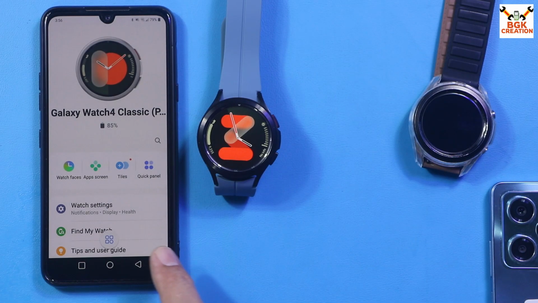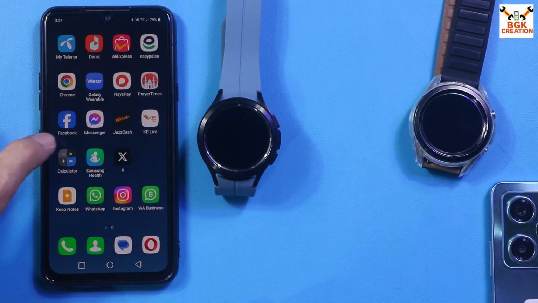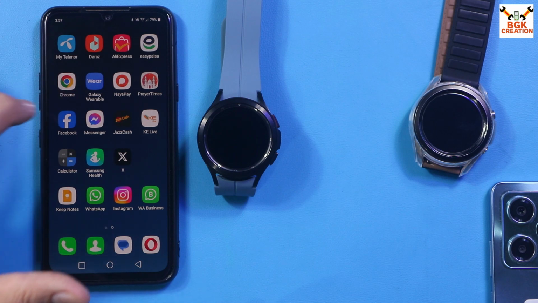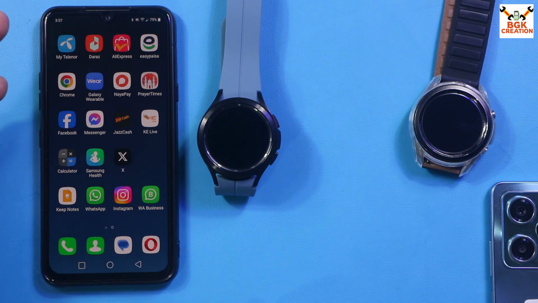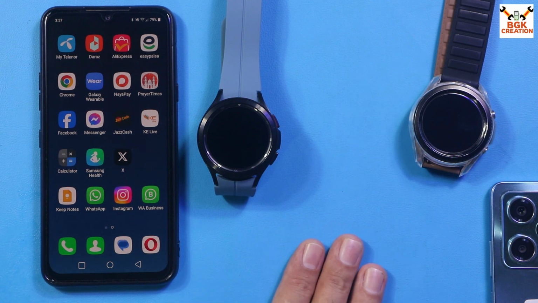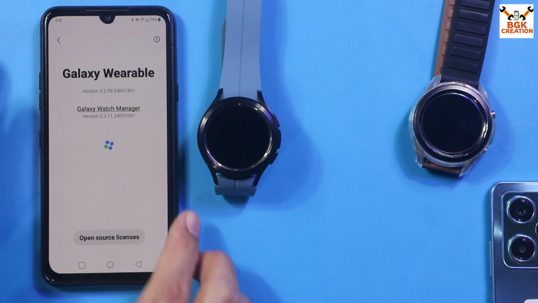In case you are not getting any update when checking the Google Play Store, and you see that you still have the old Galaxy Wearable application, what you can do is look for the latest version on the internet. This is the current version.